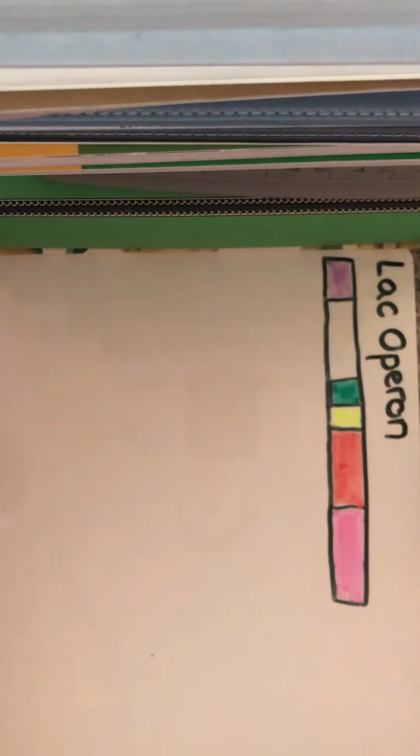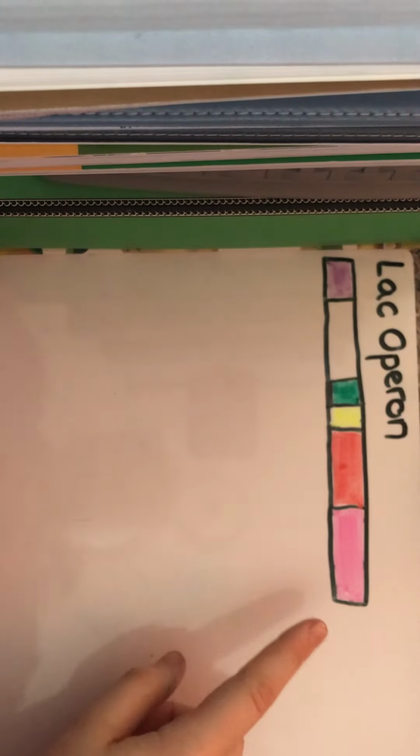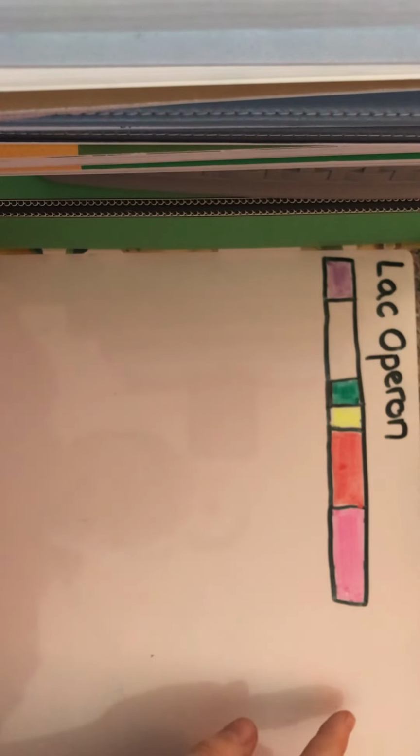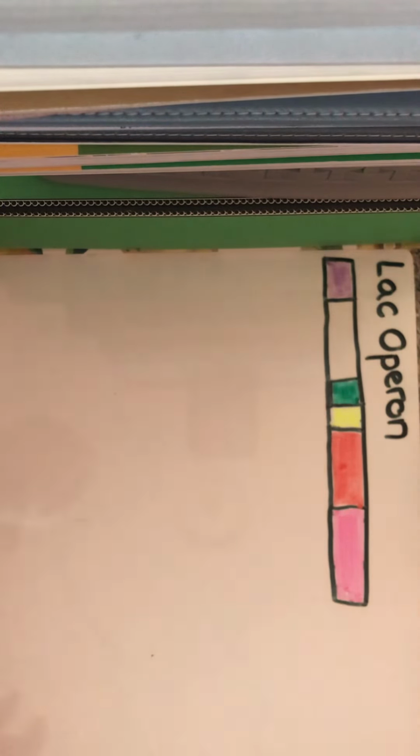Hello and welcome to this video looking at the Lac Operon and how it is involved in the regulation of gene expression. The Lac Operon is used in the bacterium E. coli, which normally metabolizes glucose as a respiratory substrate. However, if glucose is absent and lactose is present, lactose induces the production of two enzymes.